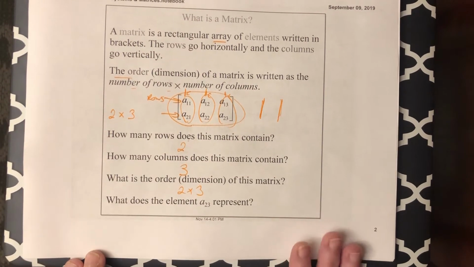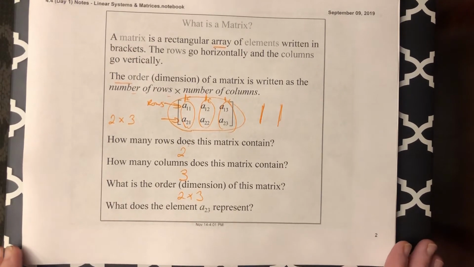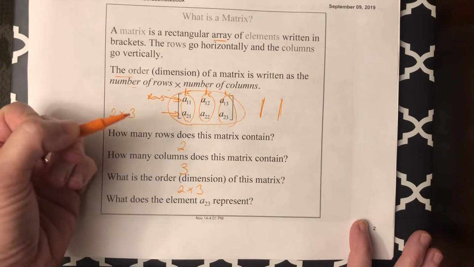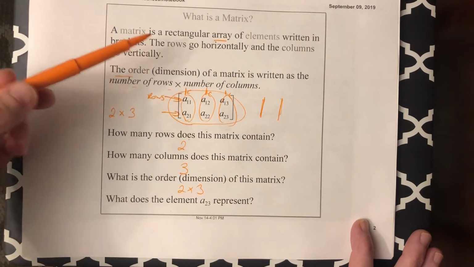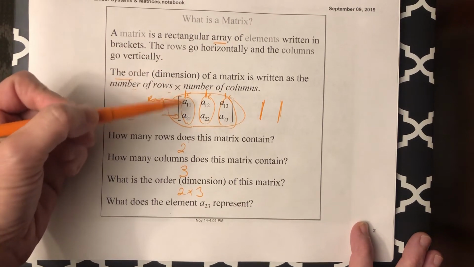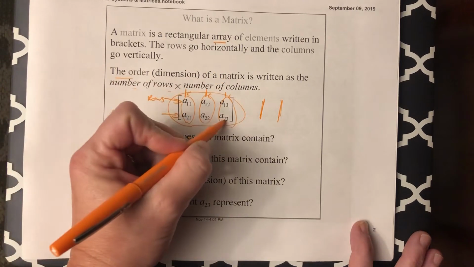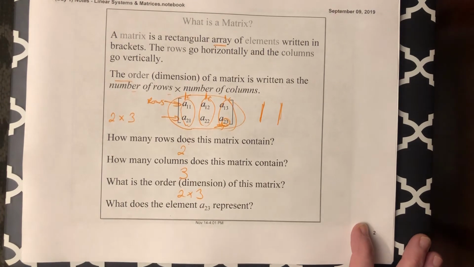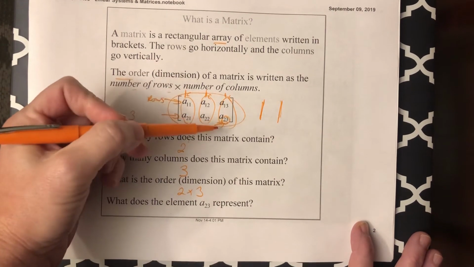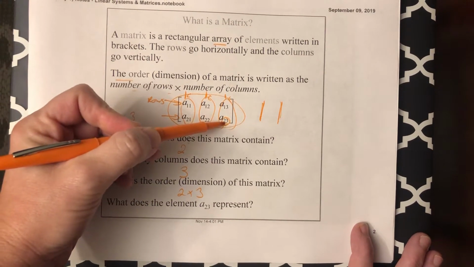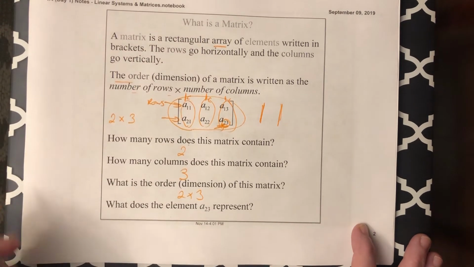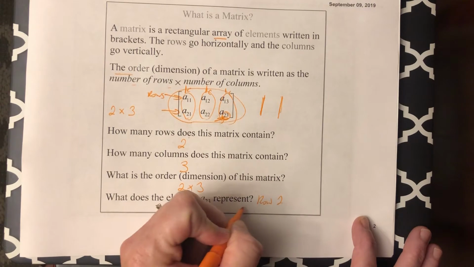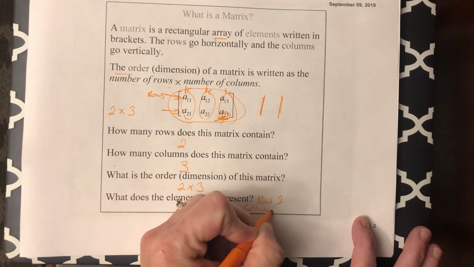The next question is, what does the element A23 represent? It's not 23, don't look at it that way. It tells us that it's in row 2, column 3. So in your practice today, it's going to reference different numbers. You need to know that the first number is the row and the second number is the column. So I'm going to say row 2, column 3.